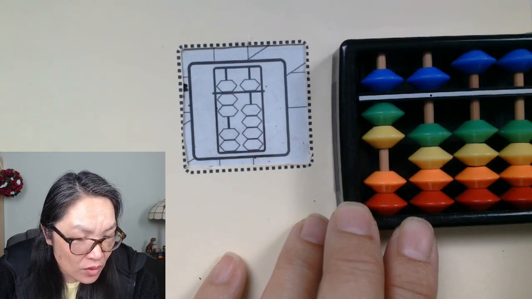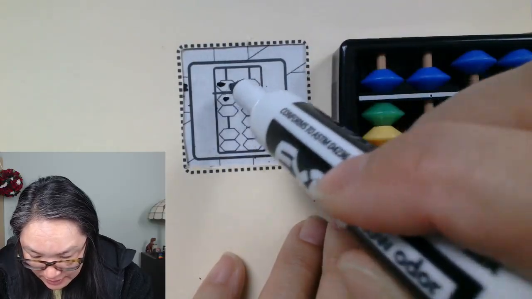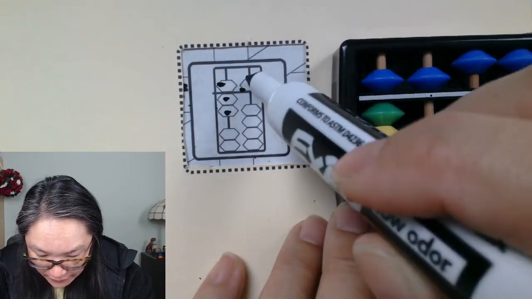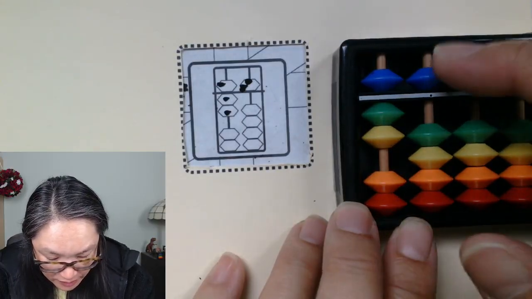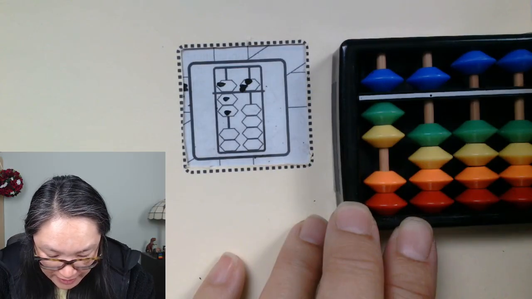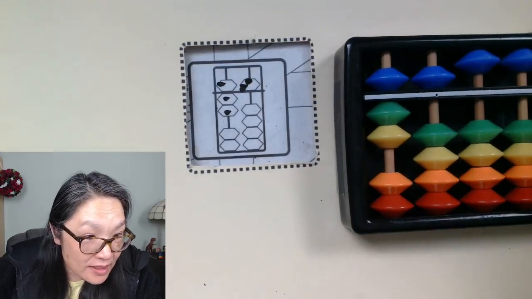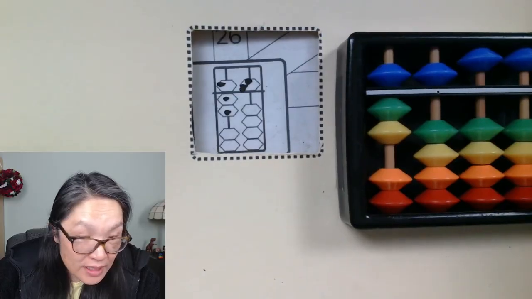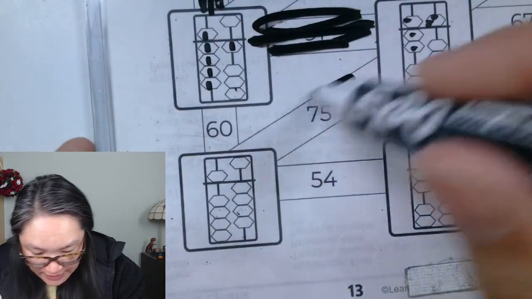Yes, Grace, almost, 75. How do I know? We have 5, 6, 7, and then 5. So this is 5. The reason why is this is the horizontal bar, and anytime that the beads are touching the horizontal bar, this is being counted. So we have 5, 6, 7, and we have 5, right? Does that make sense? Yes. 75. So we're looking at 75.